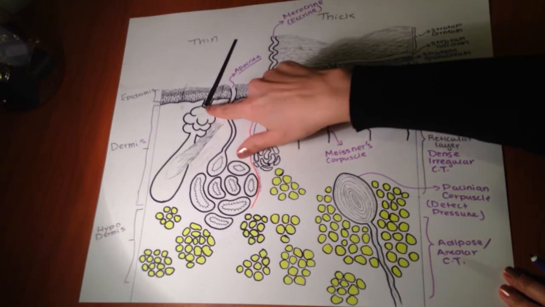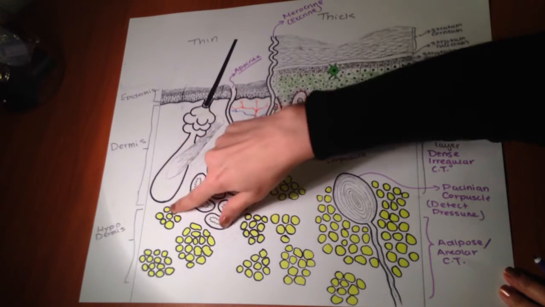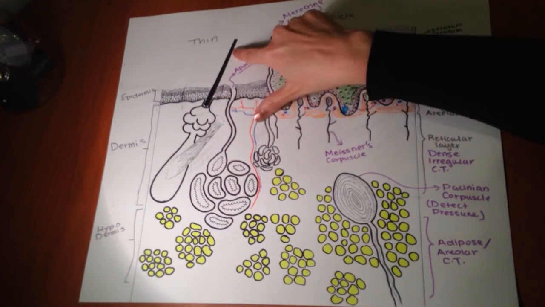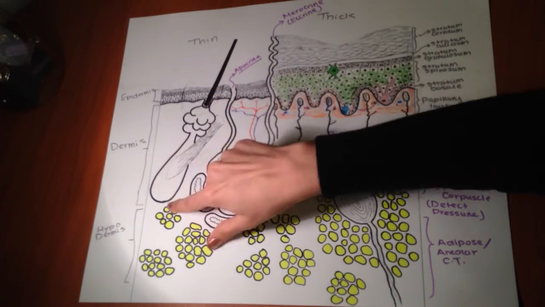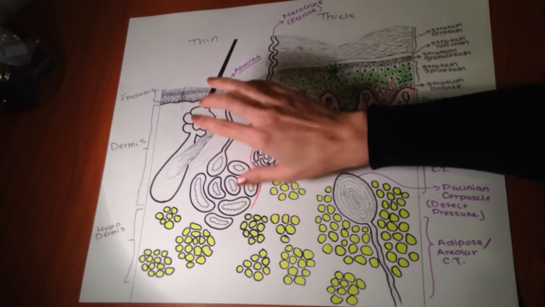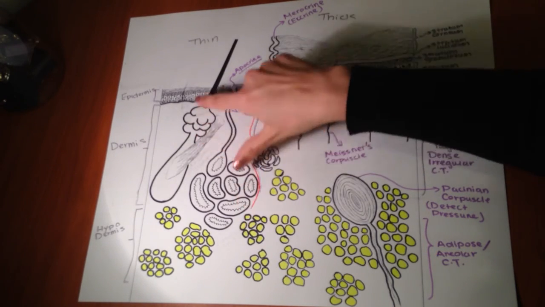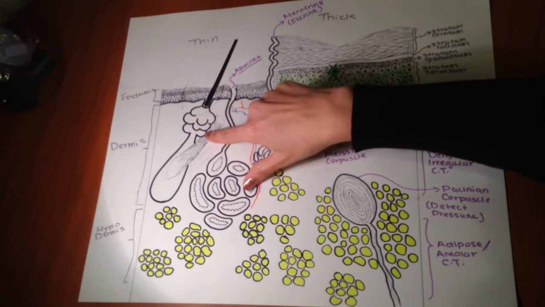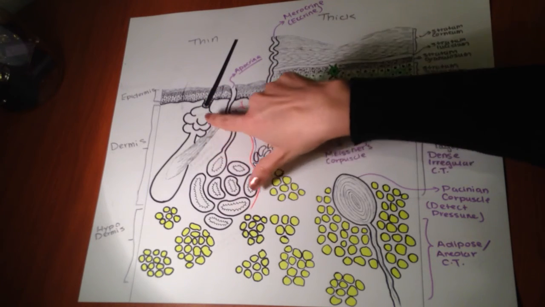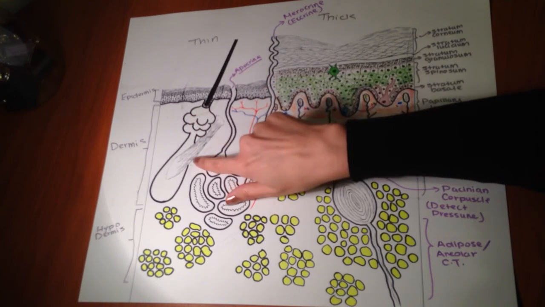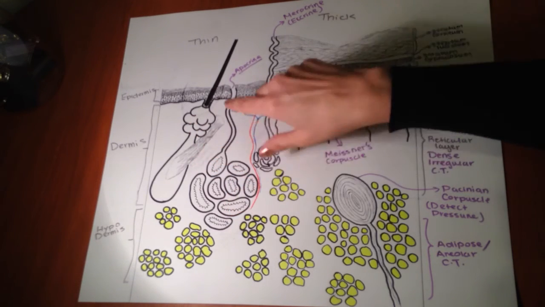Let's see. So if we look at the hair follicle here, so this is the hair, and follicle, of course, is the sac that contains the hair. I'm not going to go into detail with the hair, but I do want to talk a little bit about the gland here that is attached to the hair follicle and also the muscle.